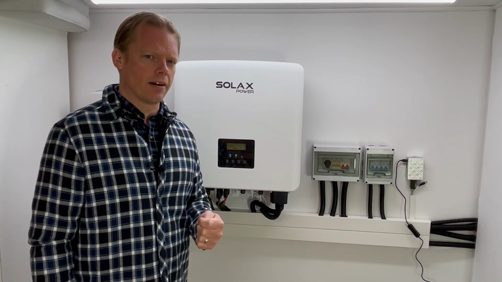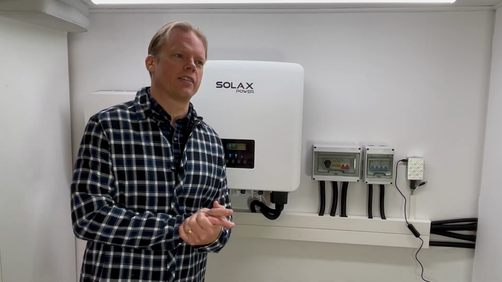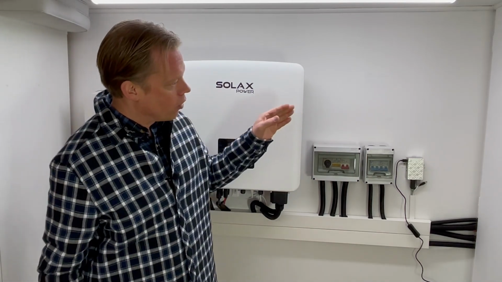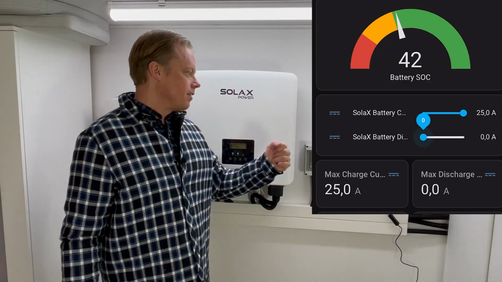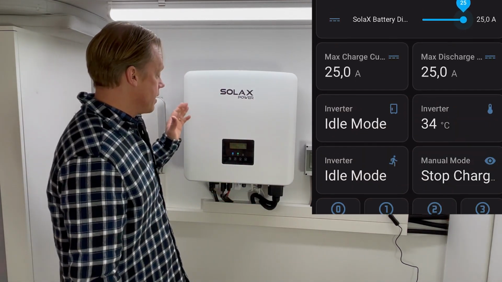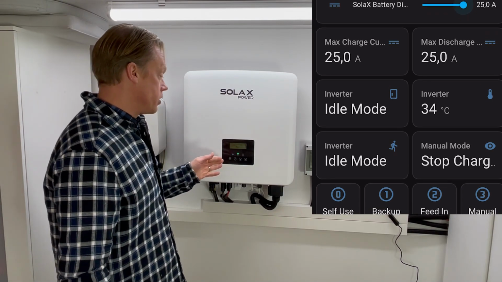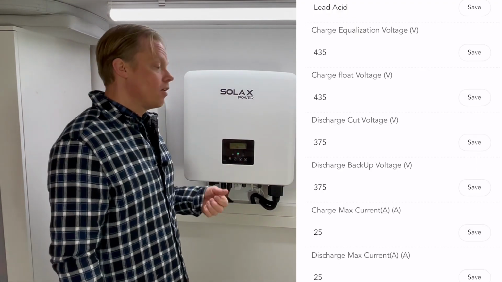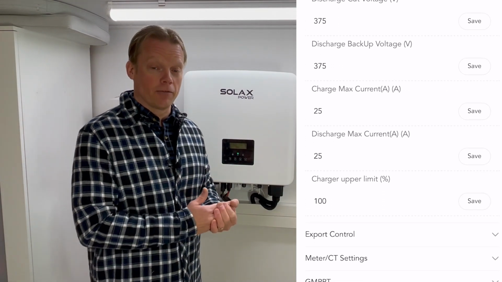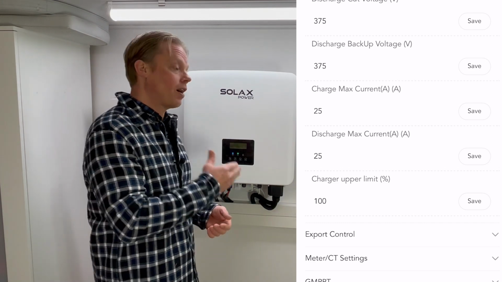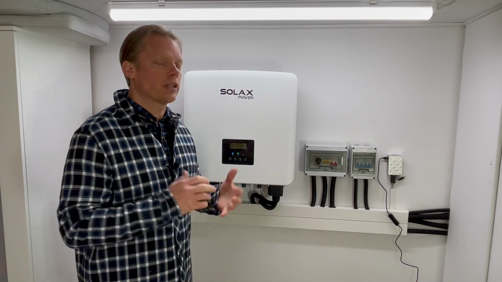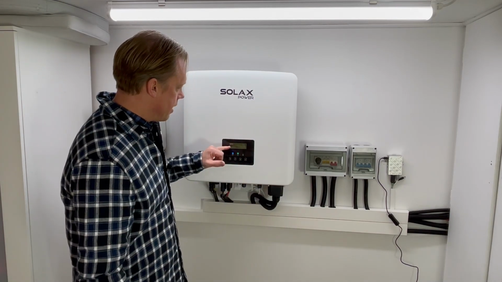Now let's say that the energy prices go back up again over that preset threshold that I have set into my Home Assistant. The Home Assistant will then raise that current back up to 25 amps, and my inverter is receiving that information. I can see that in the settings of the inverter itself. You can see 25 amp of discharge current in the settings there. But still it will be in idle mode.